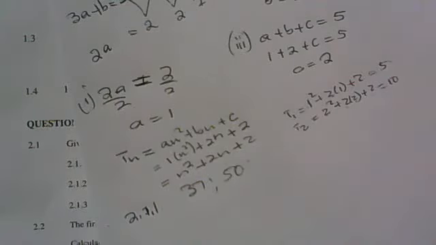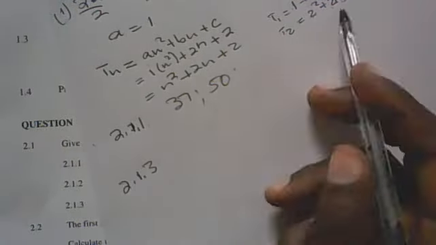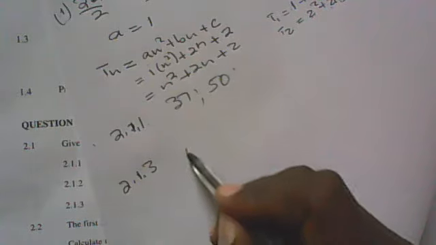Now, which term of the sequence is that? Now, what you need to do, I'm going to give you a clue here, and then 2.1.3. What happens? We have this. This is Tn.